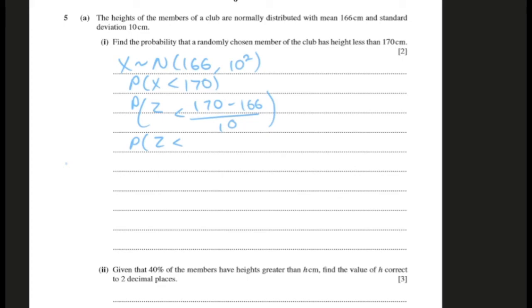Let's draw a diagram of our bell curve over here. 0 is somewhere here, and we want 0.4. 0.4 is here, and we want the region to the left of 0.4. So that's phi of 0.4. Read off the value of phi of 0.4 in the normal distribution tables, and our final answer is 0.655. Let's move on to part 2.